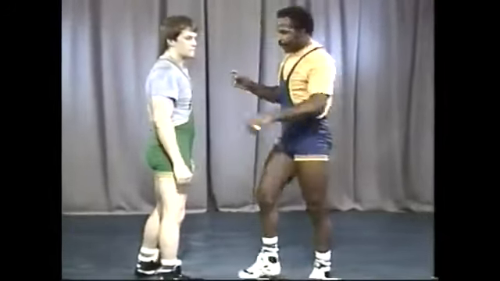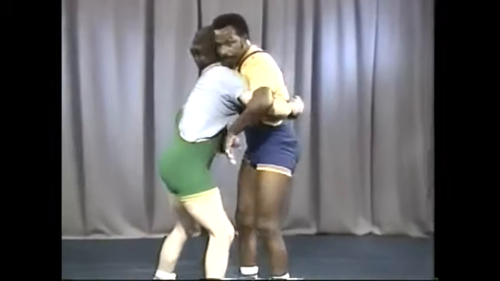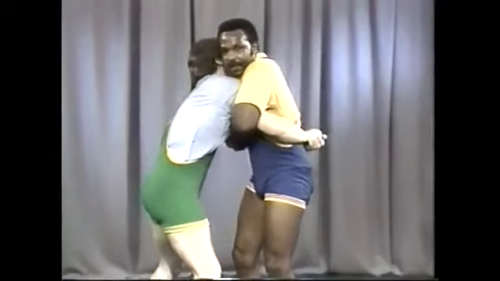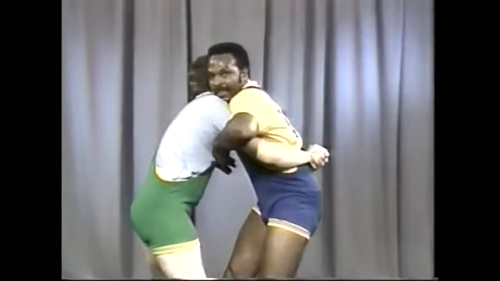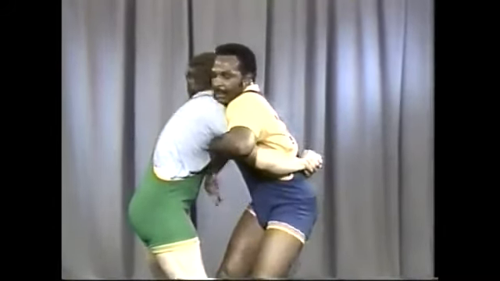One thing I would caution you against when going into this double overhook position is going too deep, like this. I like to hook right under his armpits. This way I have options. I can come out and go into a headlock.